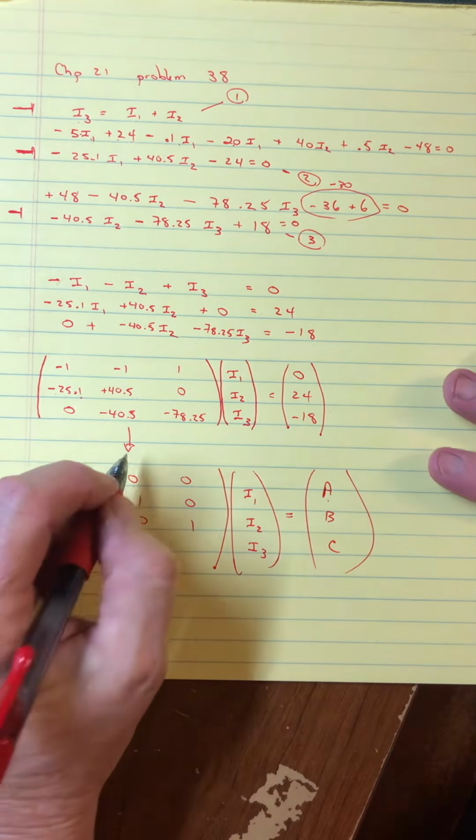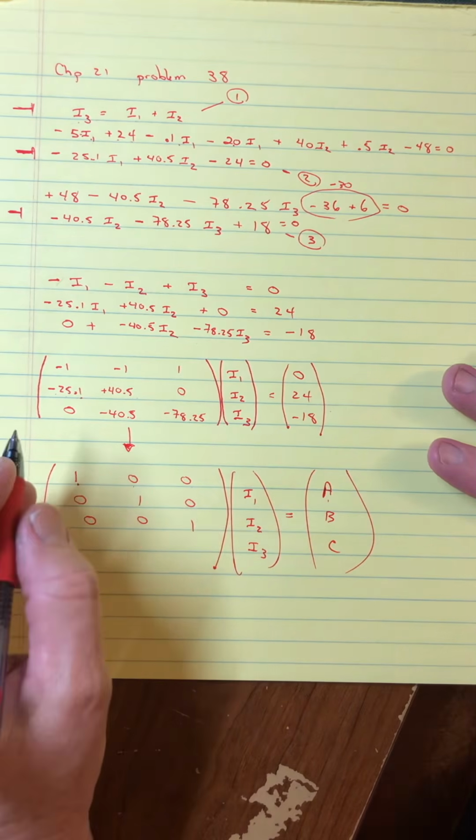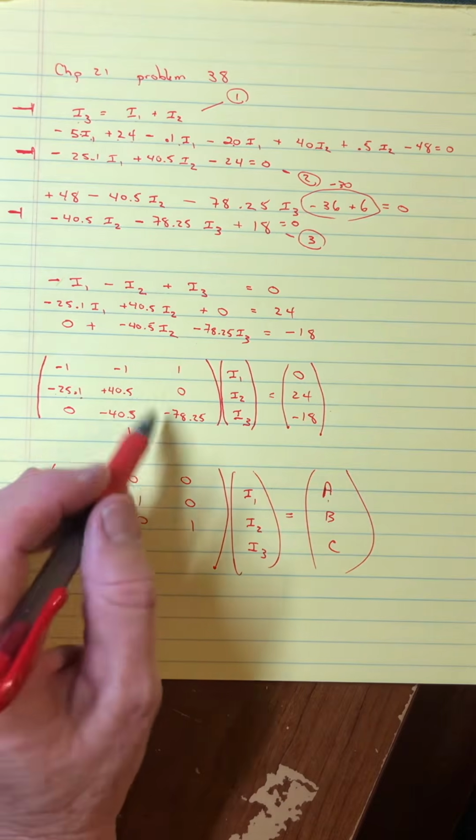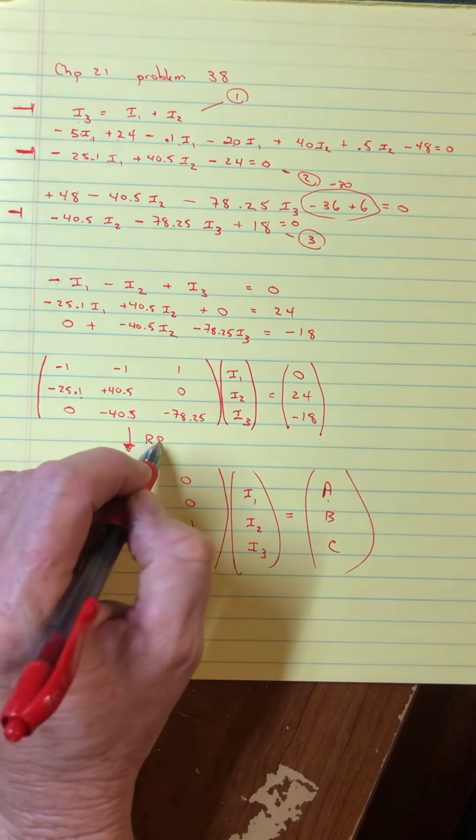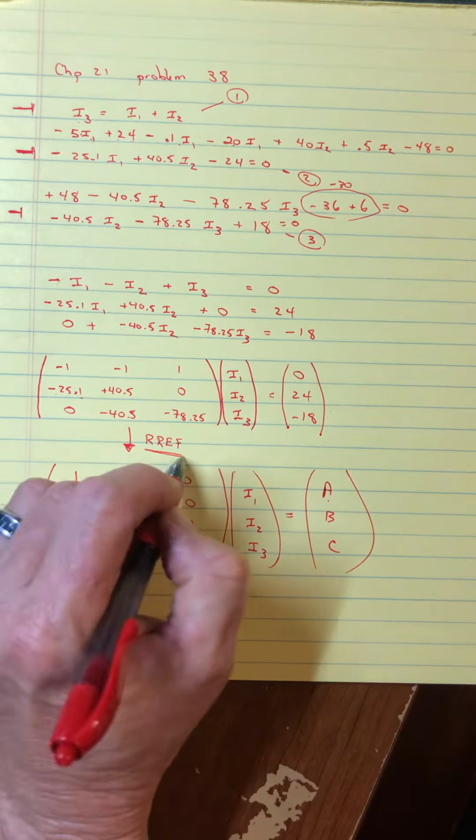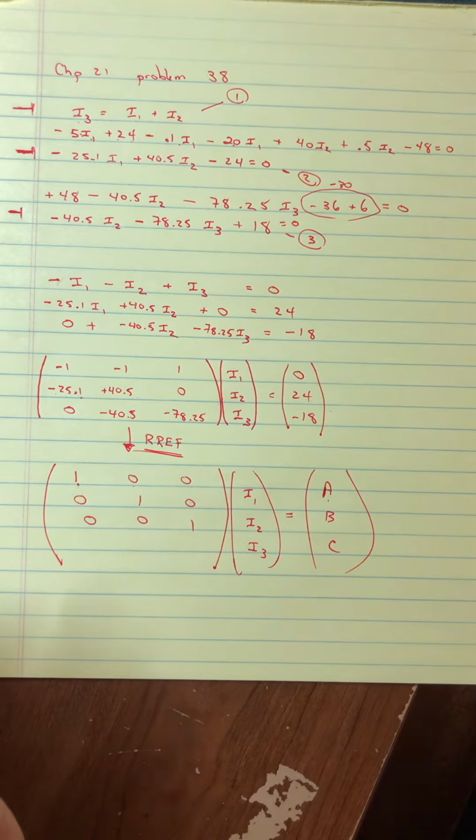And so that's the beauty. What we're going to do is let our computer do all the work. Reduced row echelon form is what it's called. Okay?